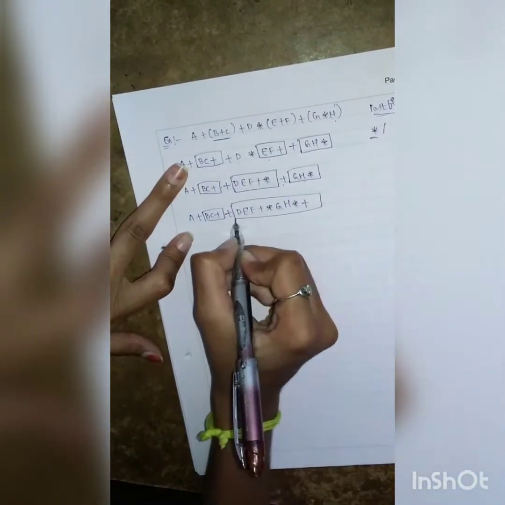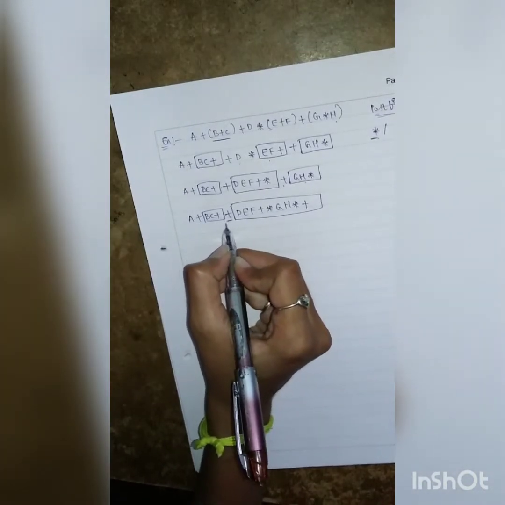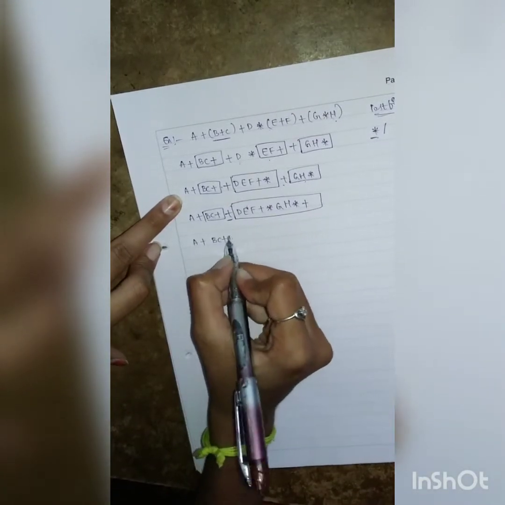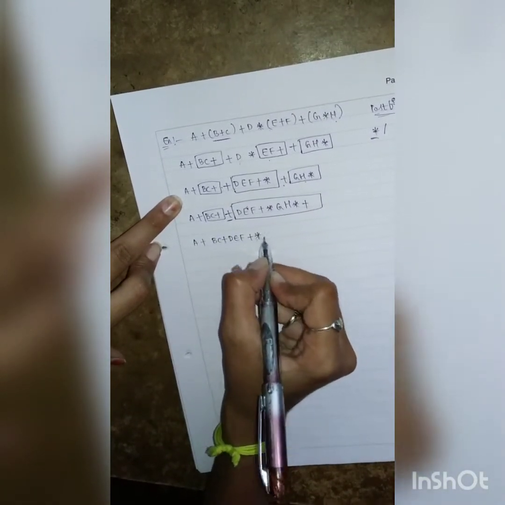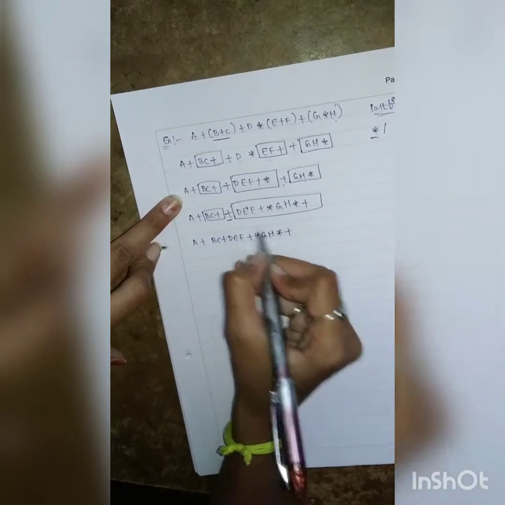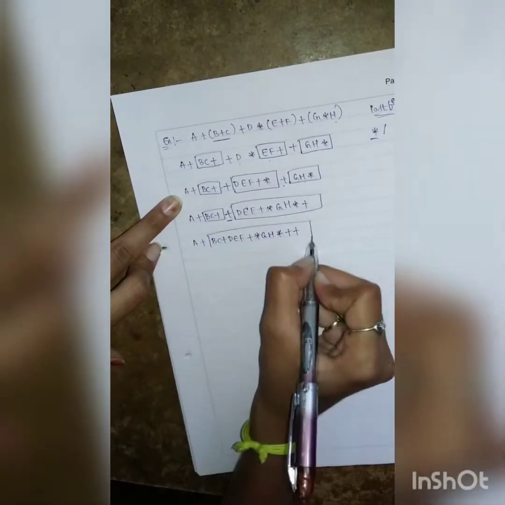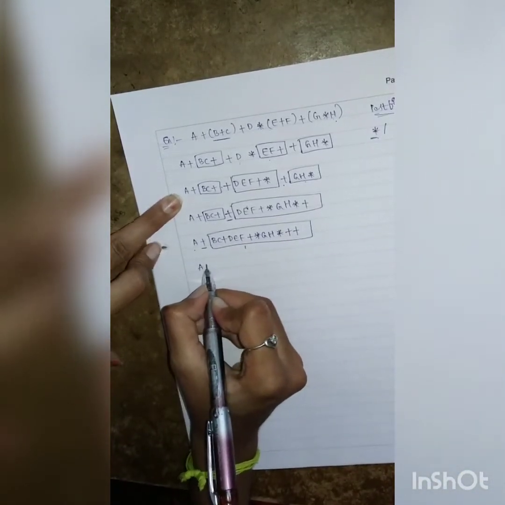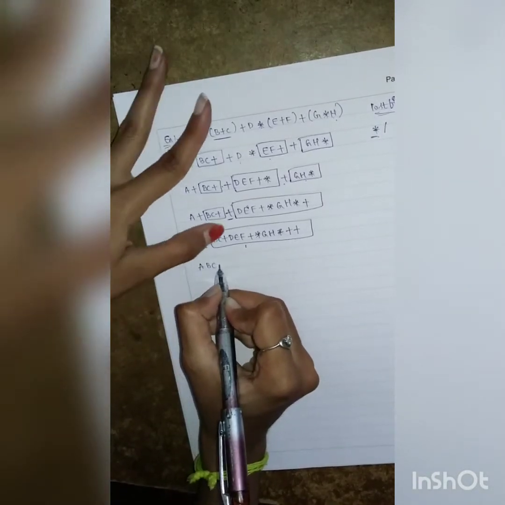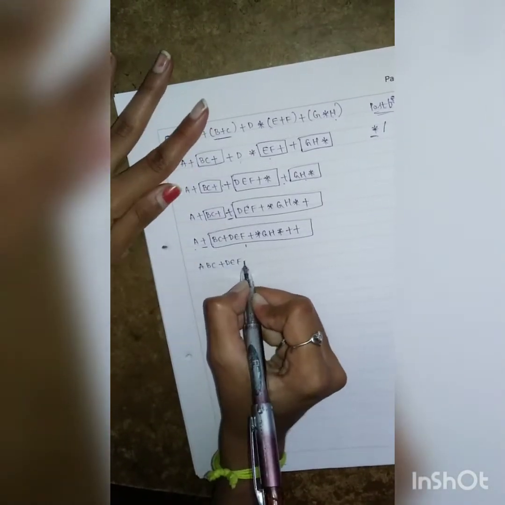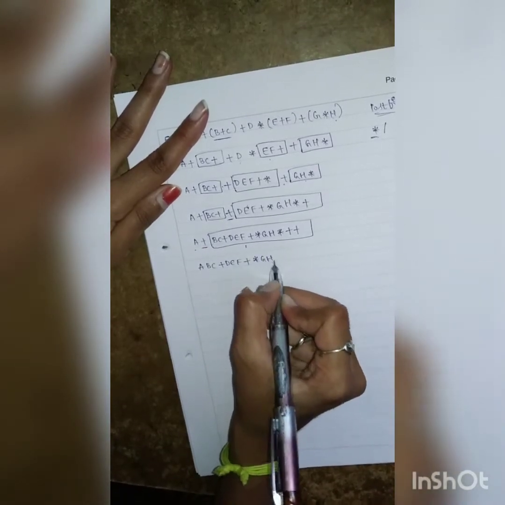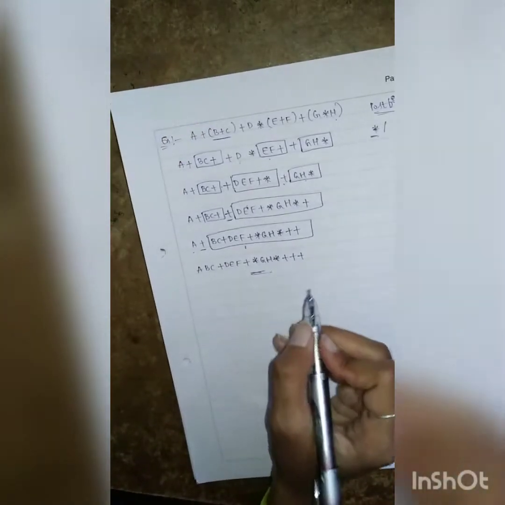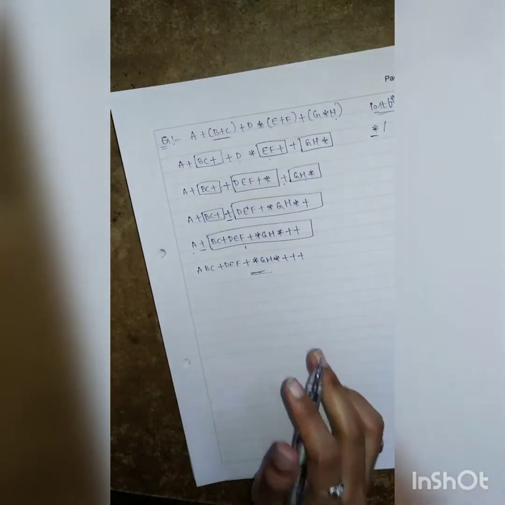So now we consider this as 1, and this plus is in between these two operands. A plus BC plus DEF plus star GH star plus, and this plus here. Now this is one operand, this is one operand, in between is plus. So how we do, ABC plus DEF plus star GH star plus plus, and this plus here. In this way we can convert this into postfix expression.